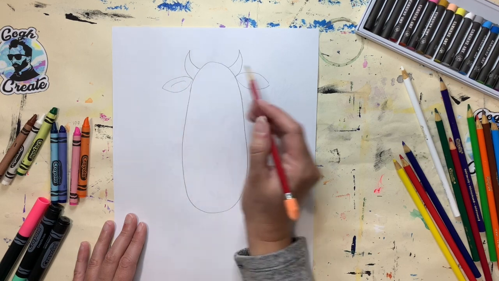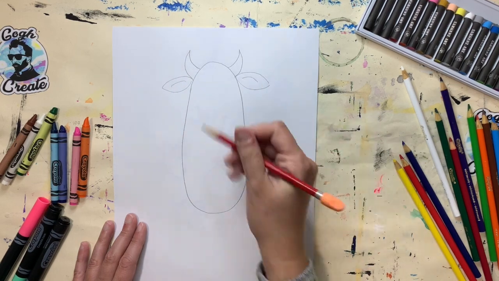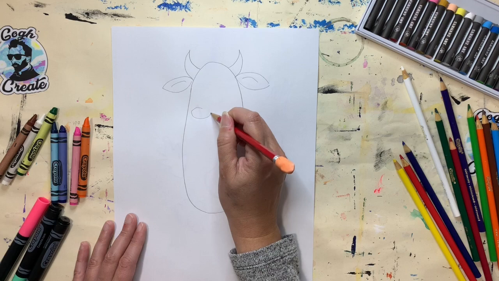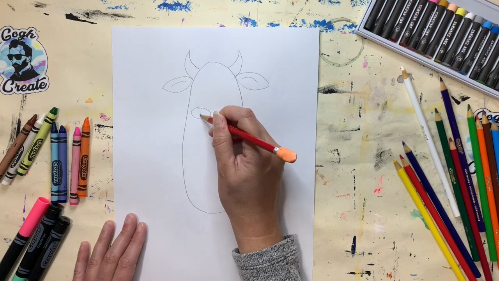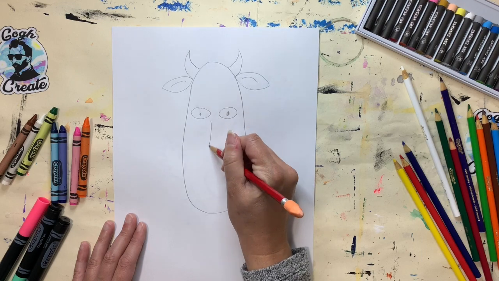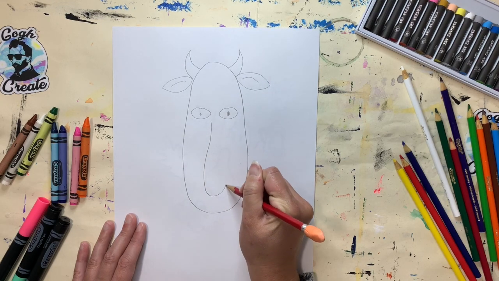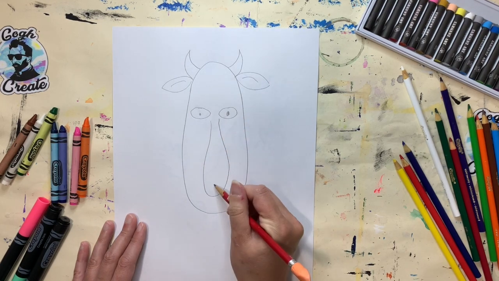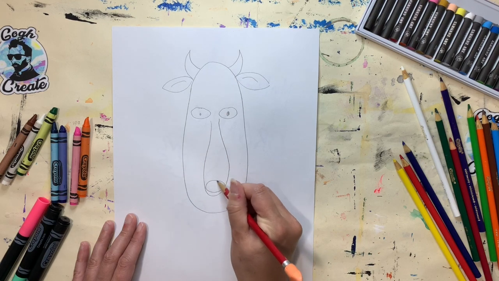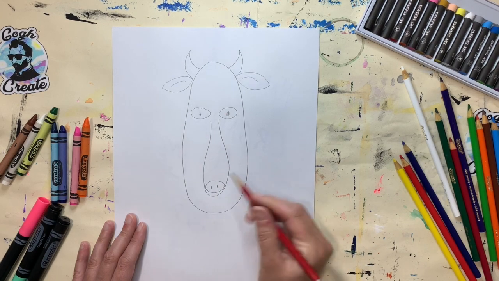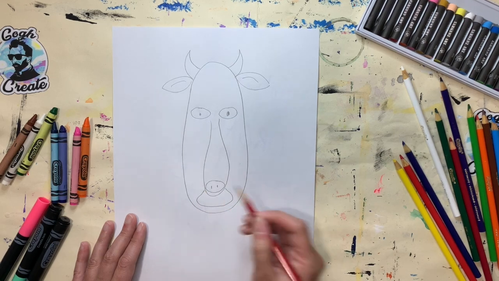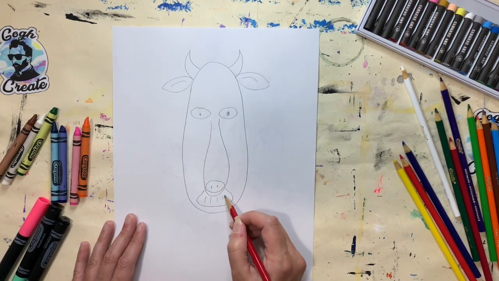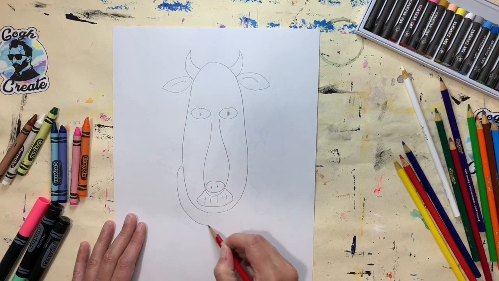I might even add a line inside those ears. Okay, then we're going to give him some eyes, like ovals on their side and inside. Then we're going to give him a really long, curvy nose. And at the end of that nose, we're going to give him another oval. And then Mootisse also has a mustache. So we're going to kind of make a big curvy blob shape for his mustache and a beard.